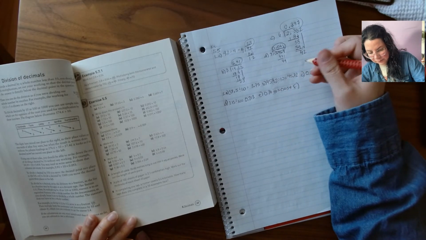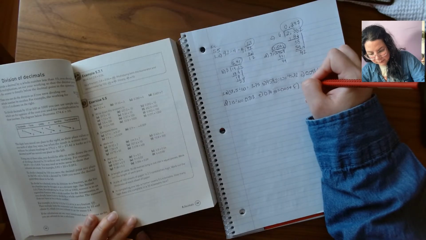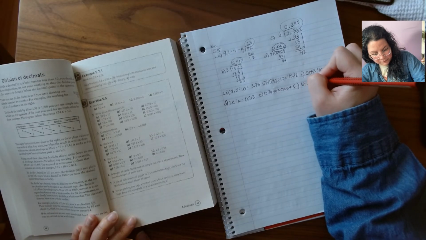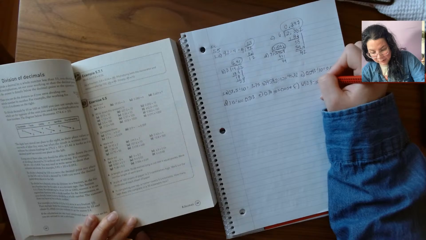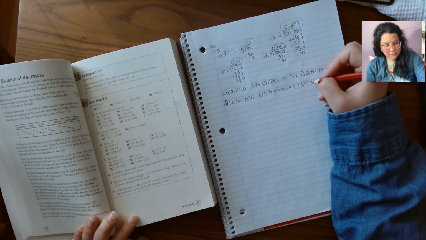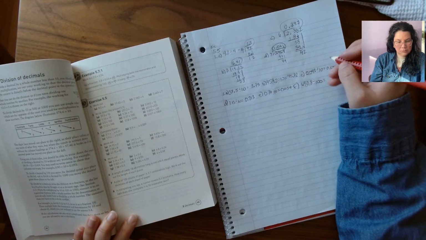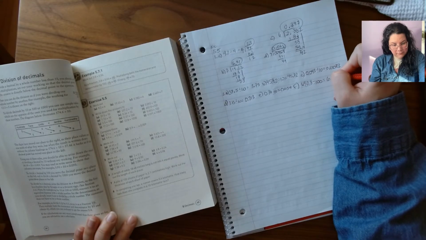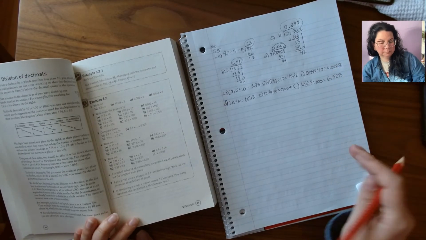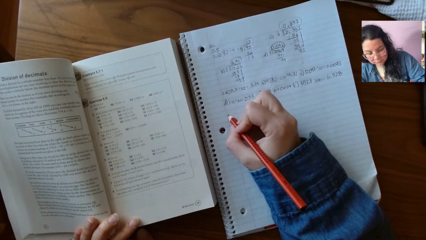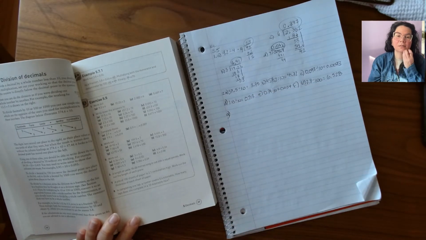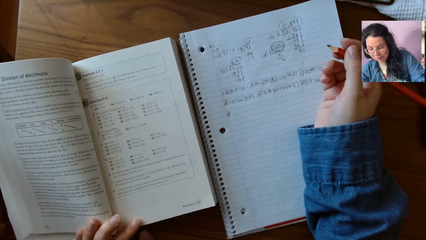F. 652 divided by, oh my God, I'm so tired, guys. It's not. So it is 6.528. It's been a long day. And it's only 10:30 in the morning here.